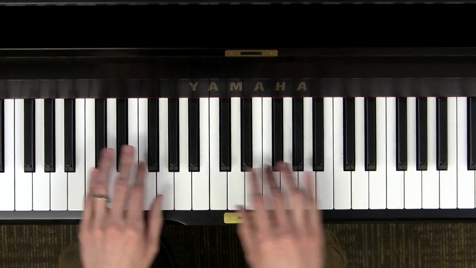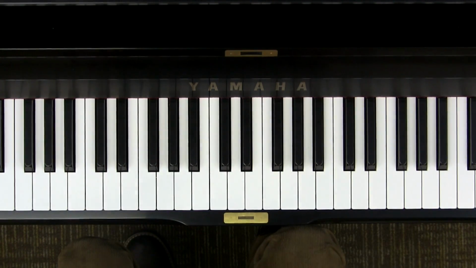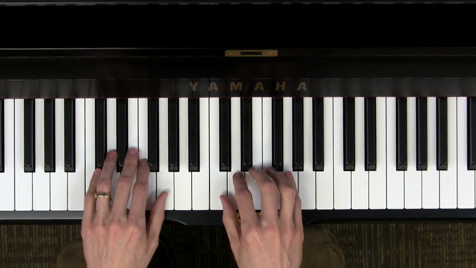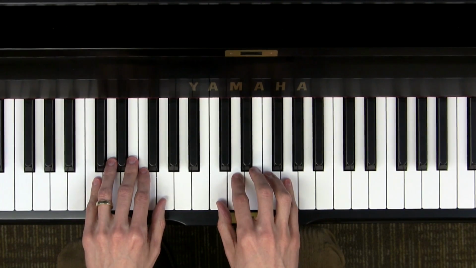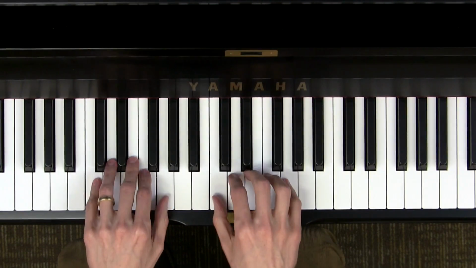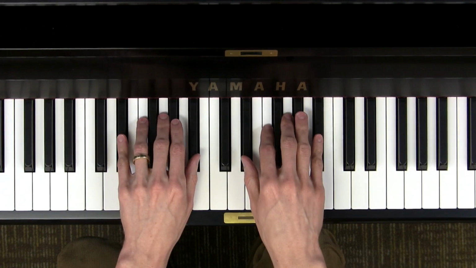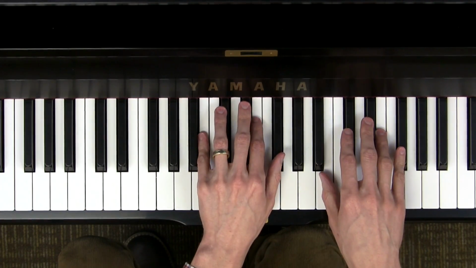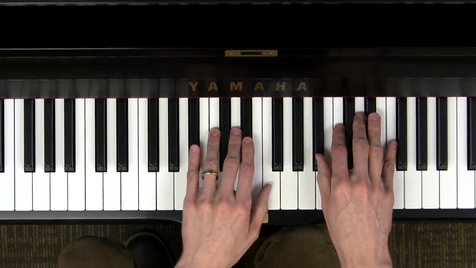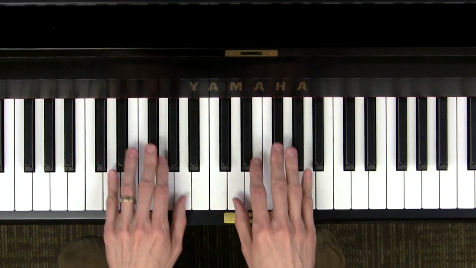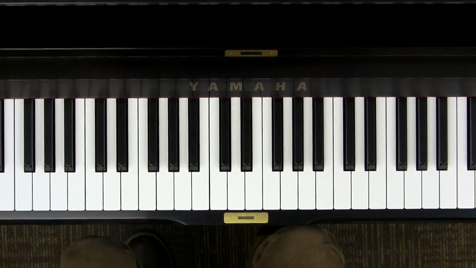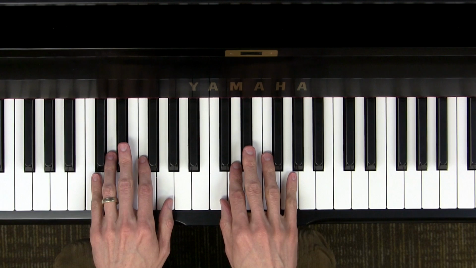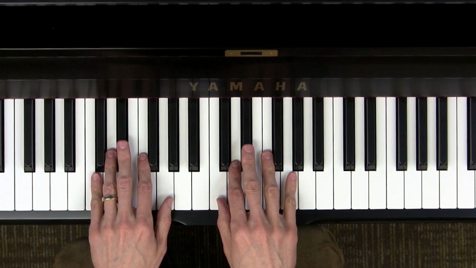Great. Now those are all the same pentascales we did when we did the circle of fifths challenge. But now, instead of going up by fifths, we're going up by half steps. When you get really good at that, you can also try going down by half steps. But every day, try going through all 12 of those keys. Now let's try the same thing using all the minor pentascales.